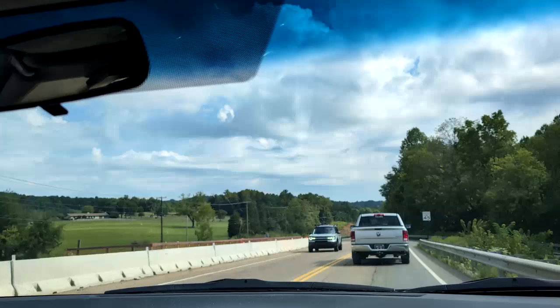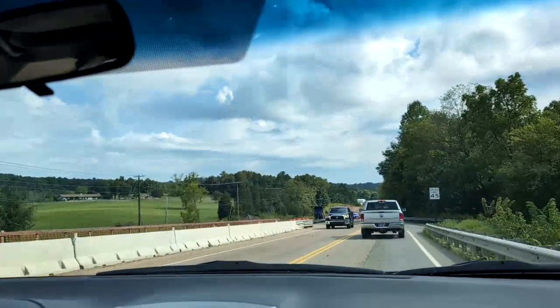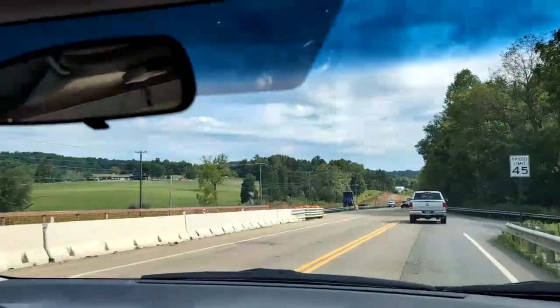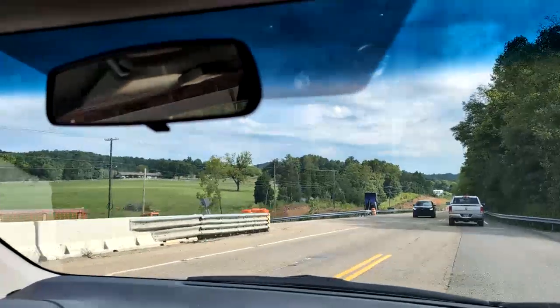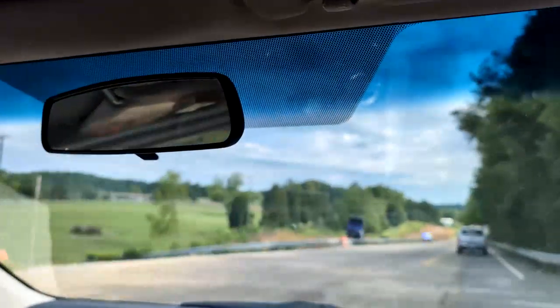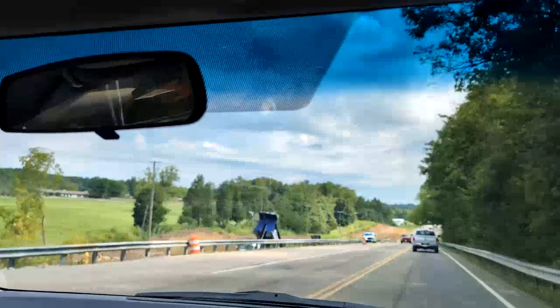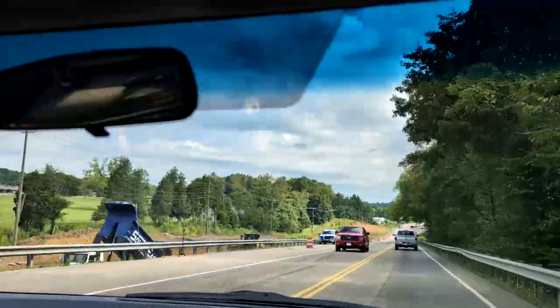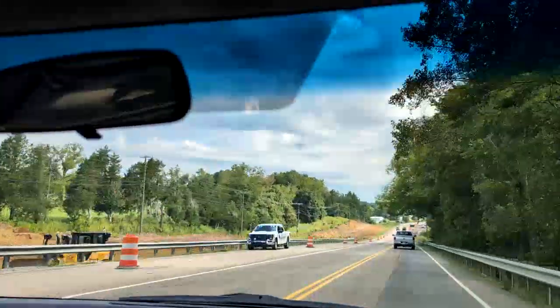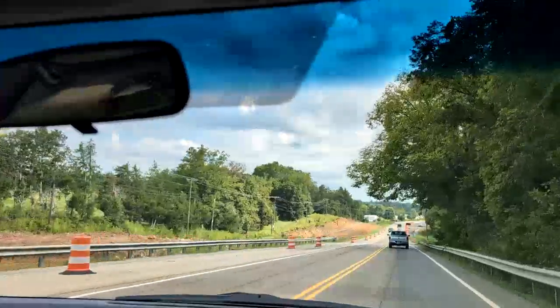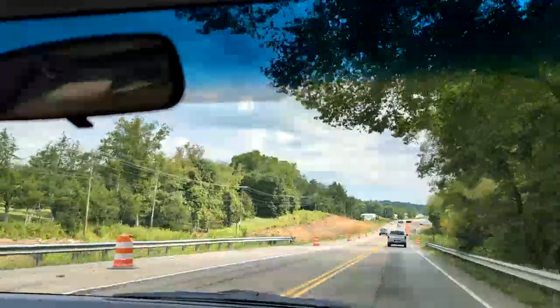But the road followed along on the left side of where we are now, and you can see what's left of it straight ahead here. They've just now pulled up the asphalt that was there. But it followed that line right there.